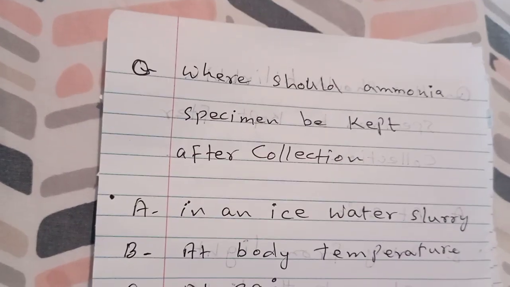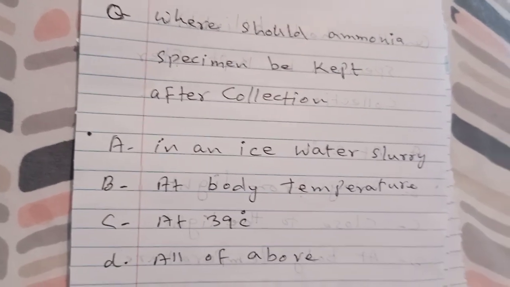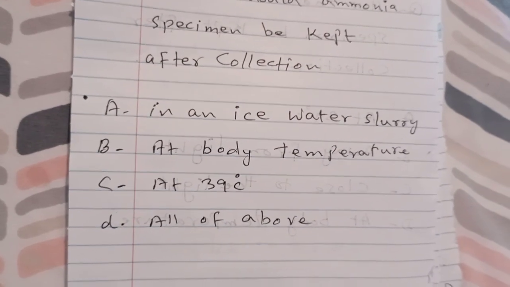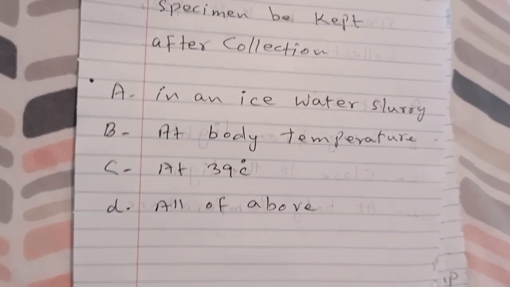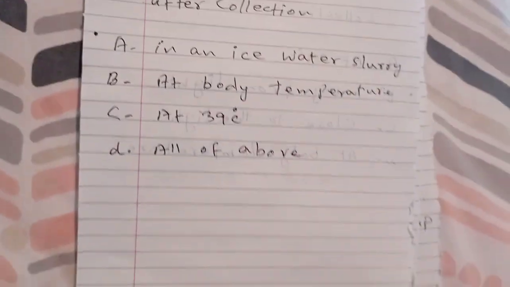Where should an ammonia specimen be kept after collection? In an ice water slurry, at body temperature, at 39 degrees centigrade, all of the above. The answer is A. In an ice water slurry.